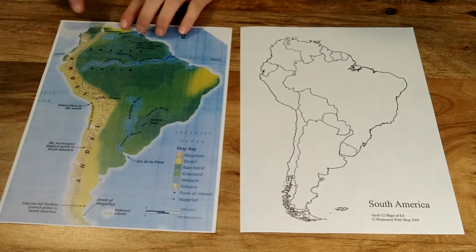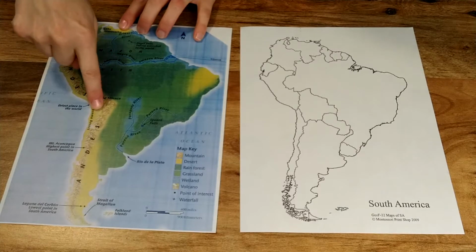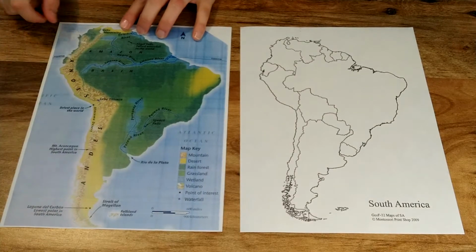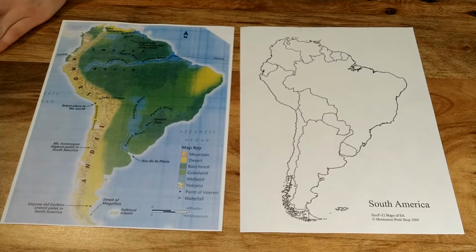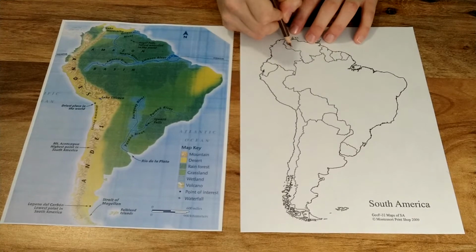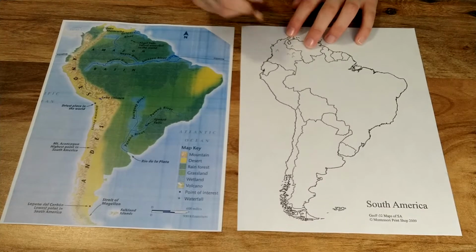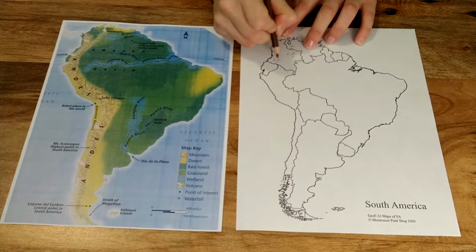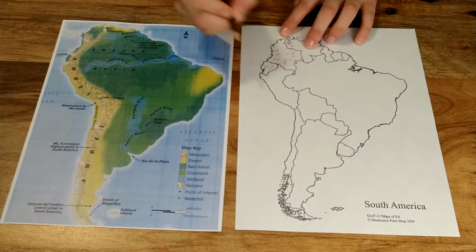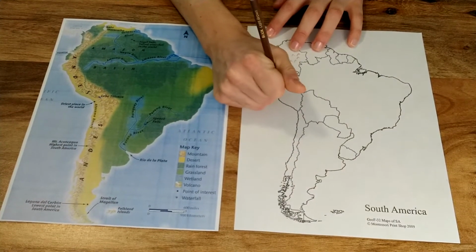So the first thing I notice is this, running from the northwestern part of the continent all along this edge are mountains. These are the Andes Mountains. So I am going to start at the top. I'm trying to match so that I'm putting the mountains in the right place. And it looks like they go all along this edge.